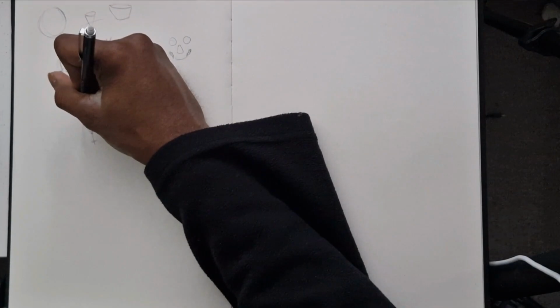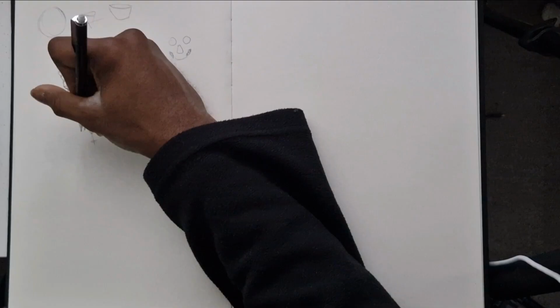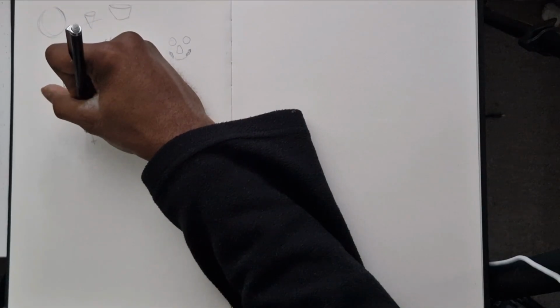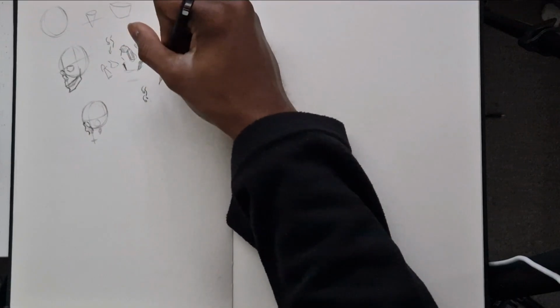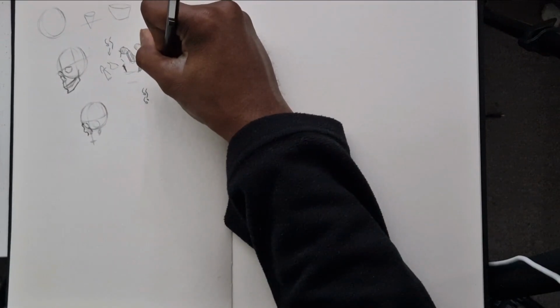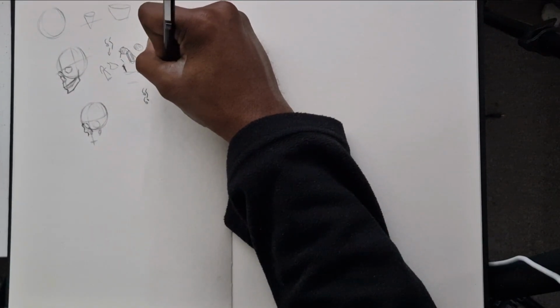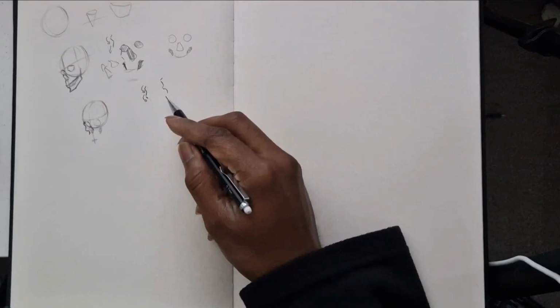So I'm just gonna do that here, where it's gonna come in and then it's gonna come back out, and afterwards that comes back in and that folds down into the maxilla. And so you're gonna have this kind of shape at the edge of your skull.